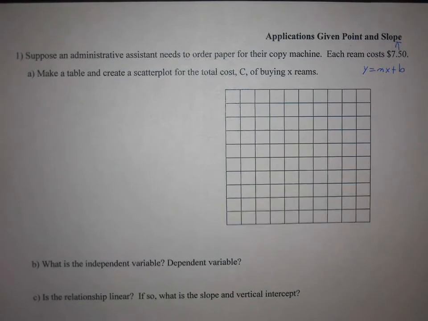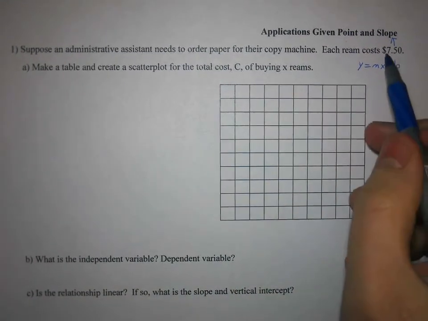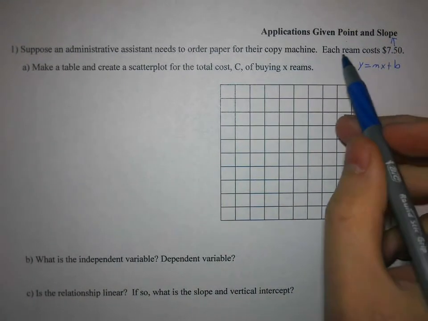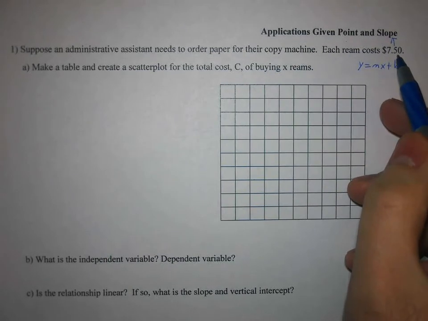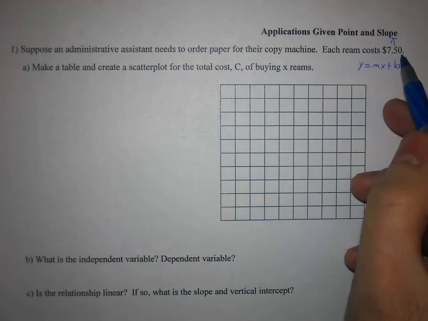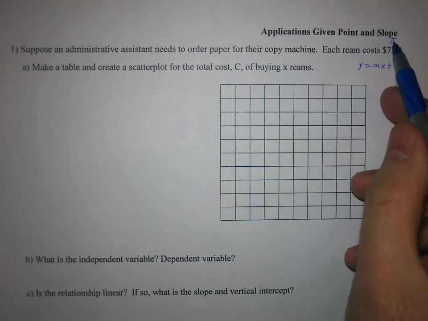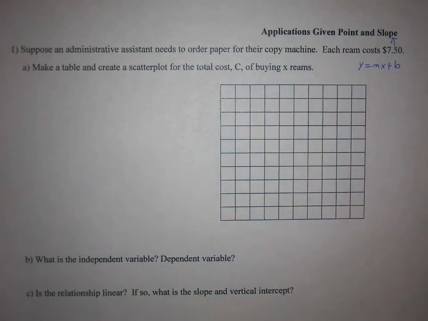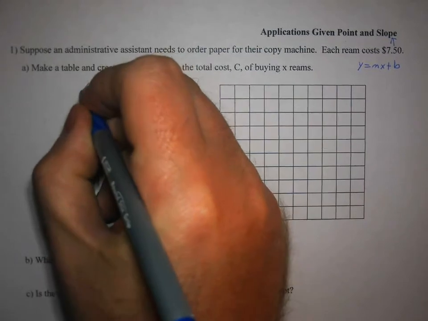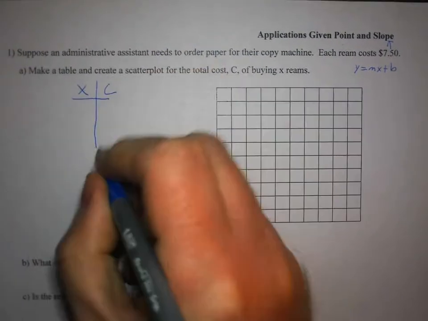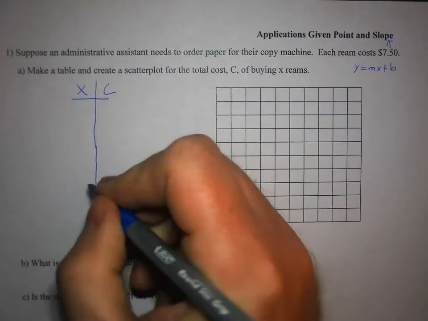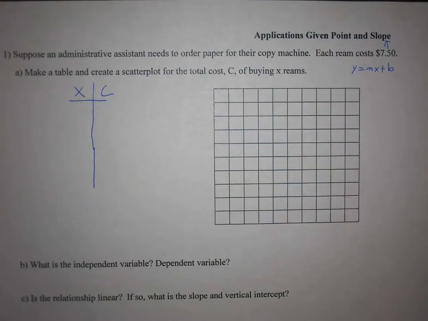So in a word problem, the way that you may be given slope is in this context here. Each ream costs $7.50. You can think about that as $7.50 per ream. So that gives you a rate of change or a slope. So to make a quick table of values for X, the number of reams, and C, the total cost, again, this is a very straightforward one.